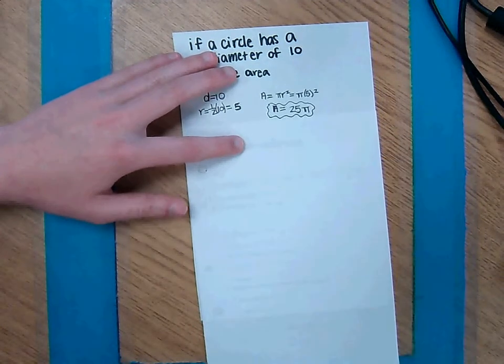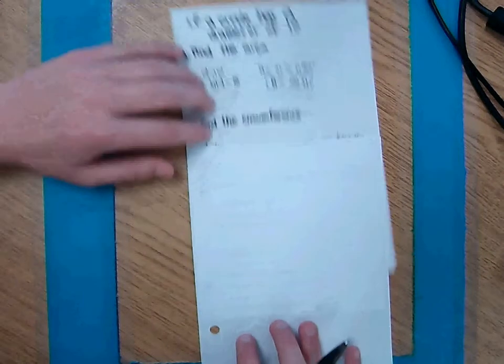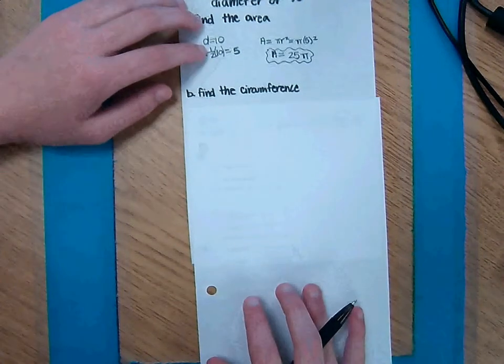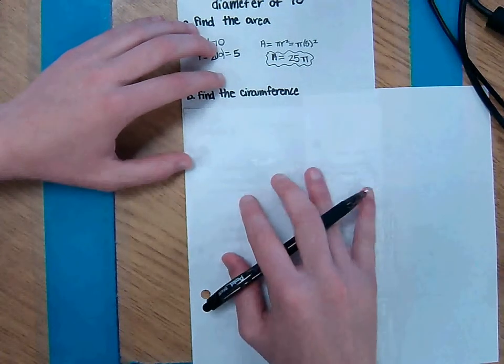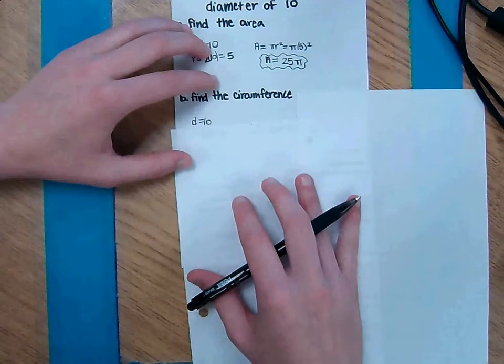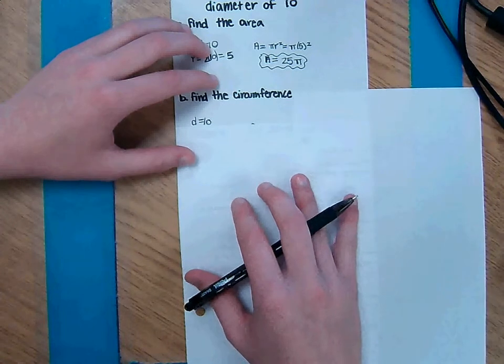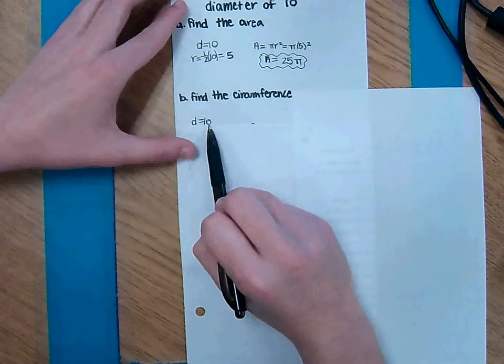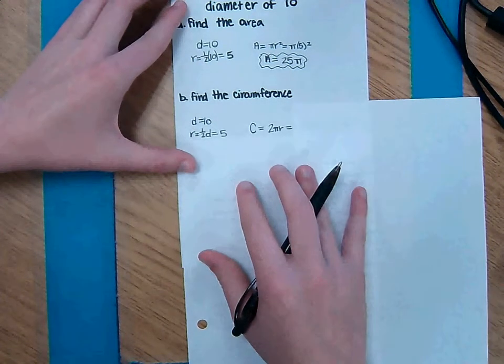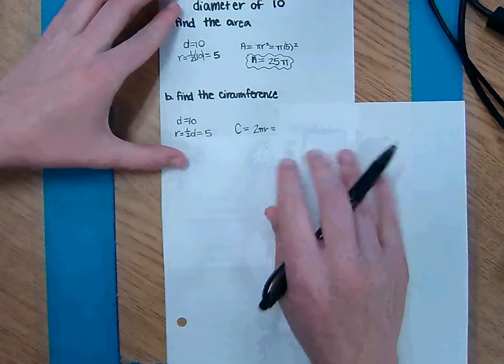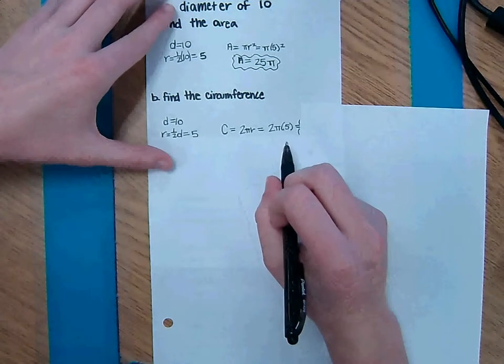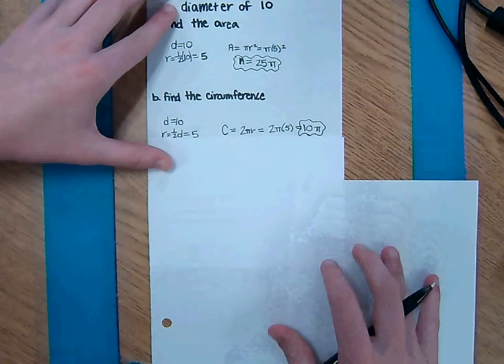Now for part B, they want you to find the circumference. Now your circumference formula is either 2 pi r or just pi times the diameter. But I'm going to do the 2 pi r. So you can use the same radius, 1/2 the diameter. So then your circumference is 2 pi r, which becomes 2 pi times 5, which is 10 pi.